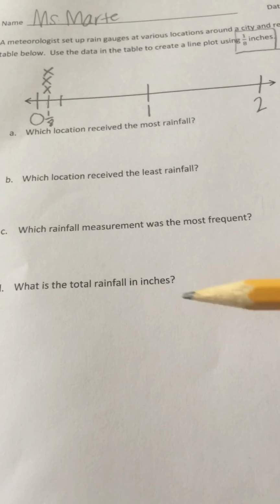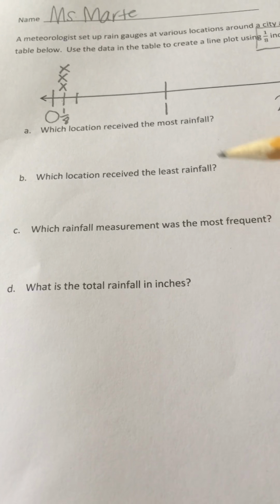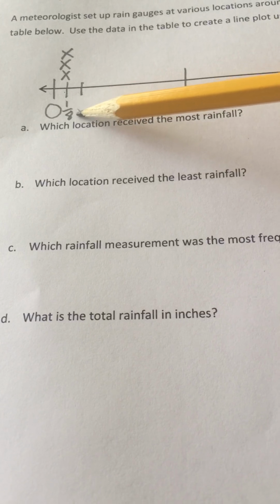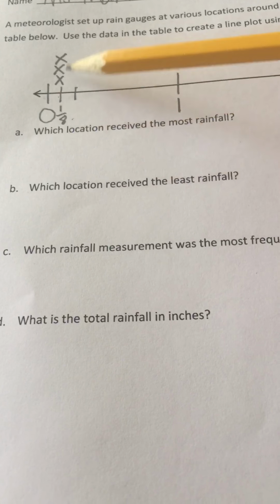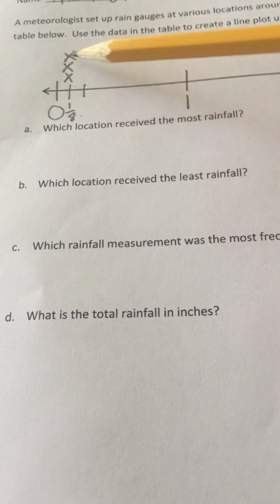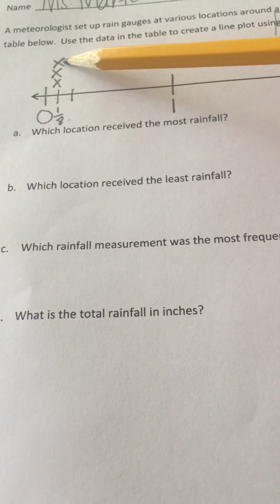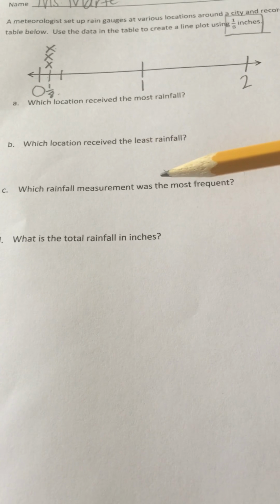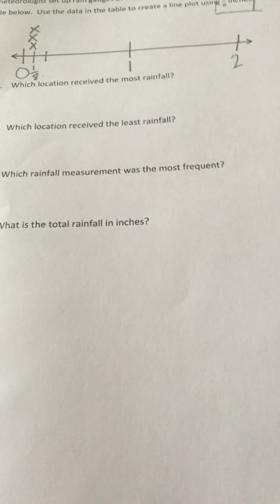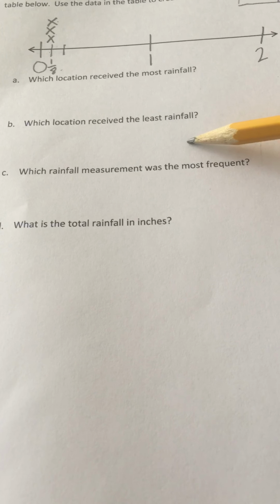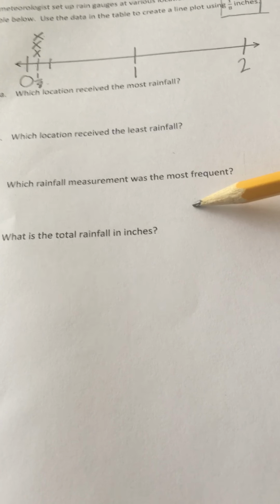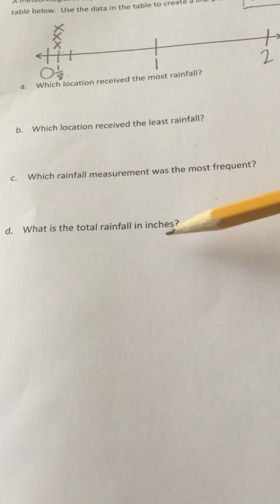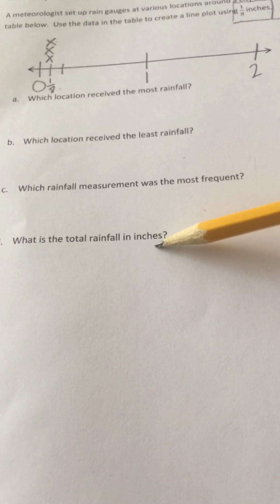Then there's going to be some questions here. And students have to know that not just 1/8 of rainfall occurred, it's actually 3/8, right? So they might have to figure that out in here. They also have to look at which location had the most, which location had the least, which rainfall measurement was the most frequent, and what is the total rainfall in inches.